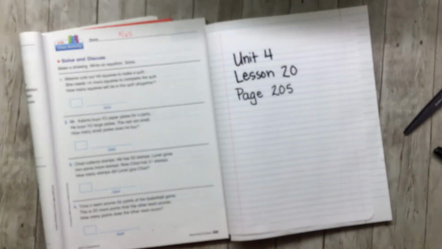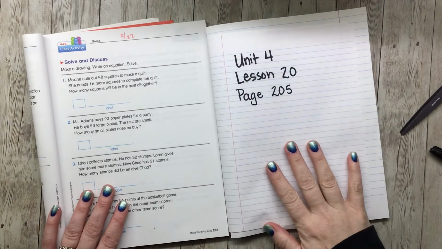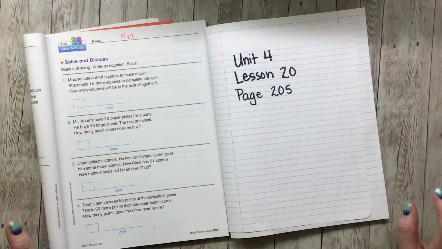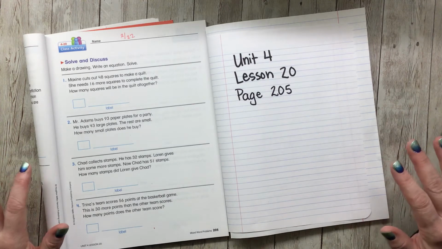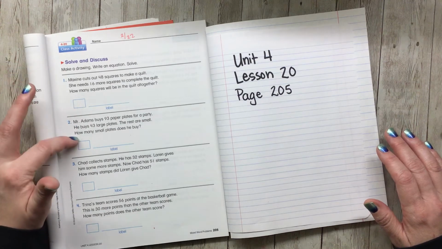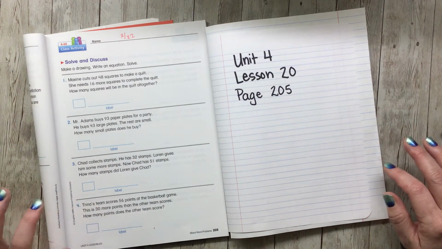Hi friends, today we're working on Unit 4, Lesson 20, page 205. All week this week we will be working on some story problems where we have to figure out what operation we need to use. Operation just means what do we need to do, add or subtract. And we'll be talking about that every day. As usual, we'll be doing two together and then the next two will be on your own.